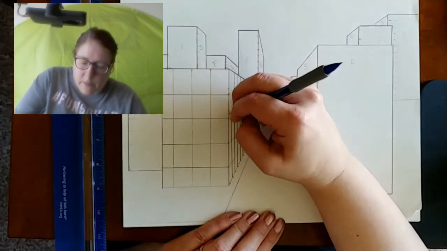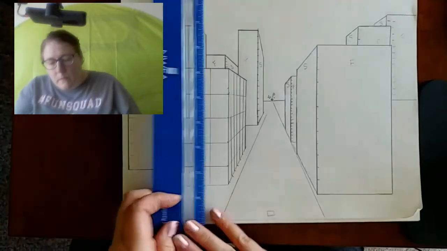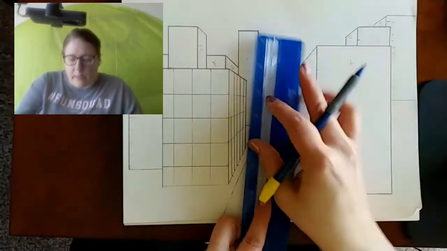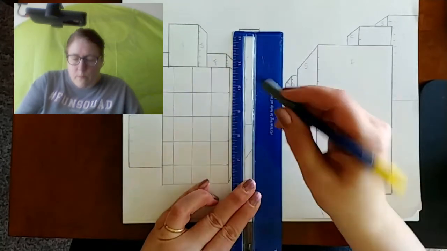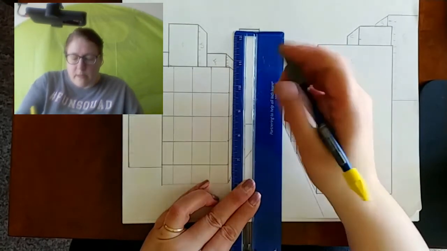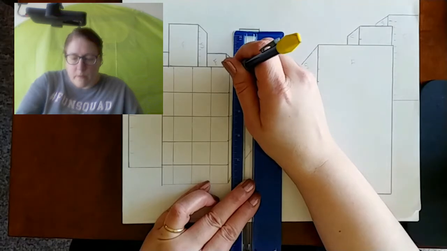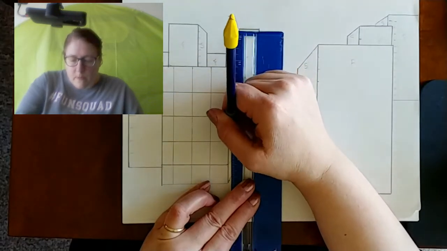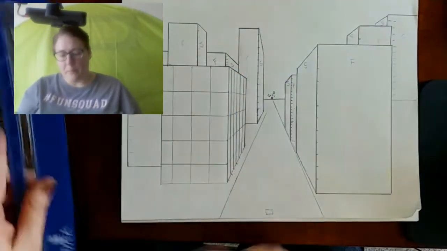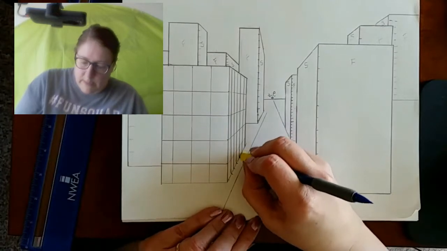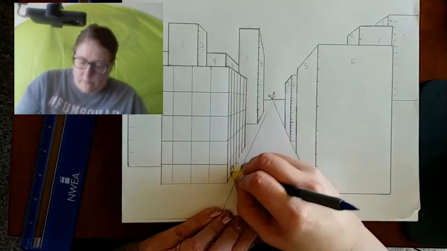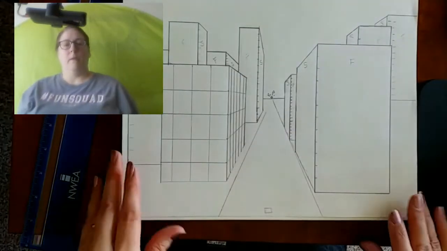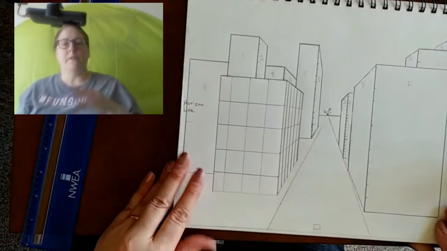Let me erase this one and straighten it up a little bit. It looked like it went a little sideways. Oops. It's hard not to move your ruler. Okay, that's better. All right, so we can erase these tick marks now. Okay, so there's my first building.